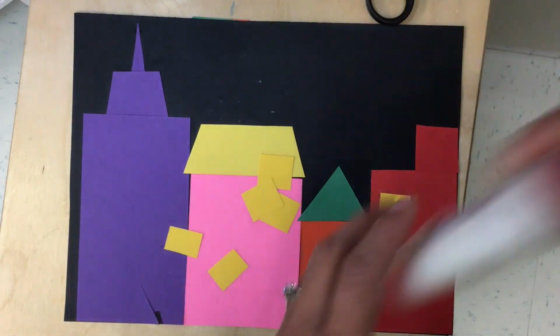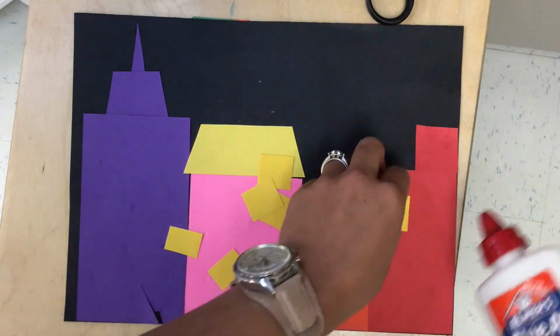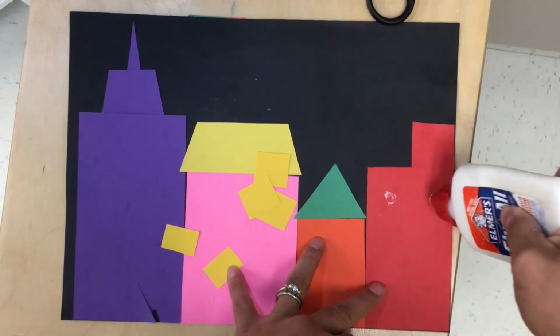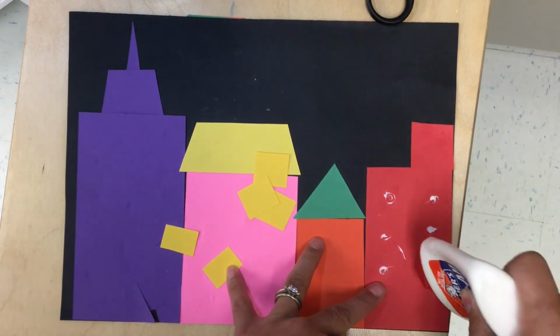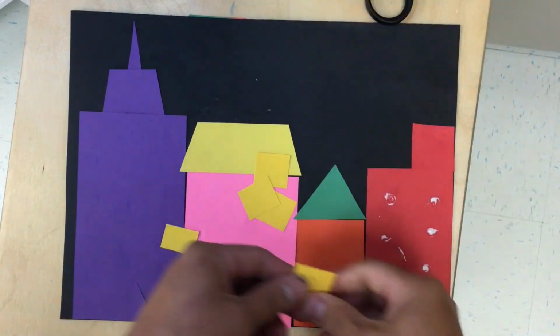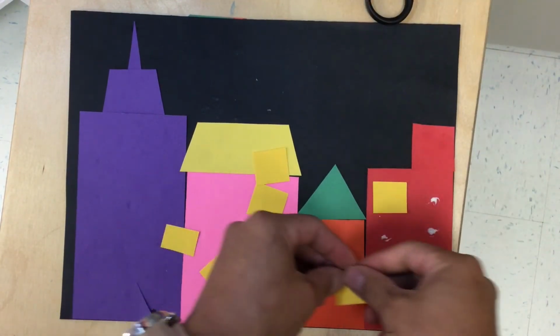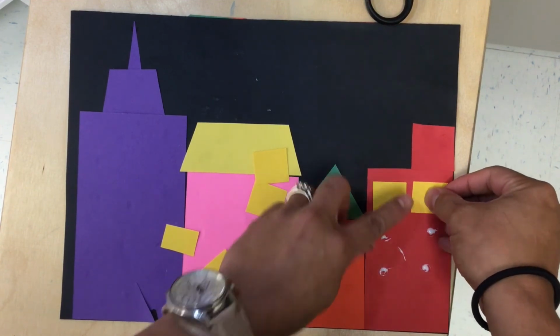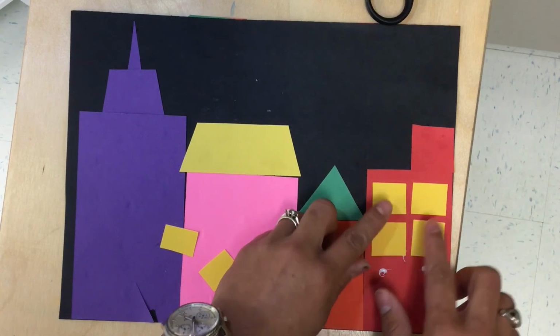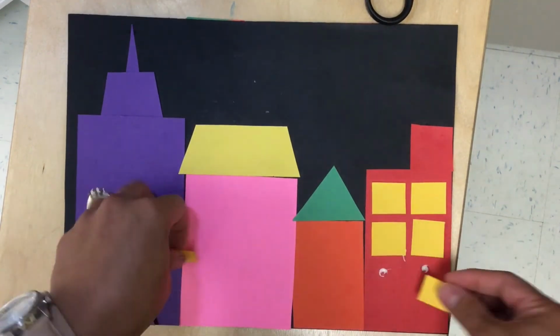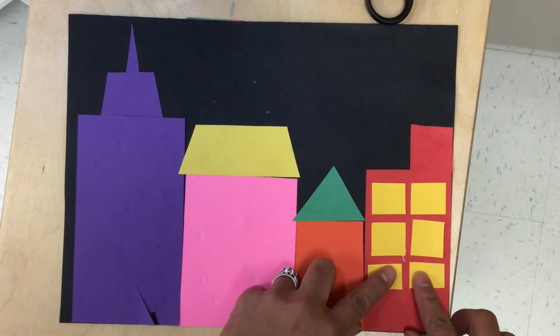Then I can take my tap glue and I can push and squeeze, dot, dot, not a lot. Make sure when you are gluing your windows that you glue them straight and in order. Windows in a city aren't crooked and crazy. We want to make them look as nice as we can.